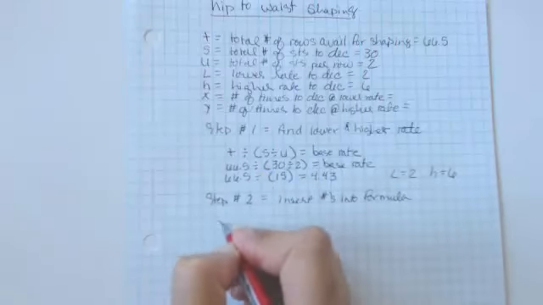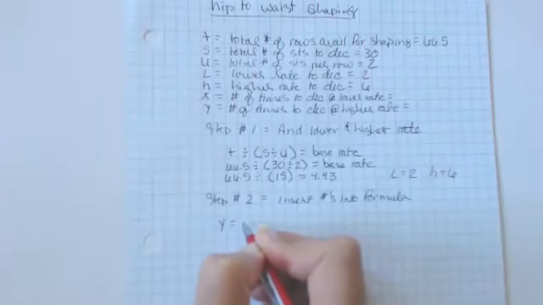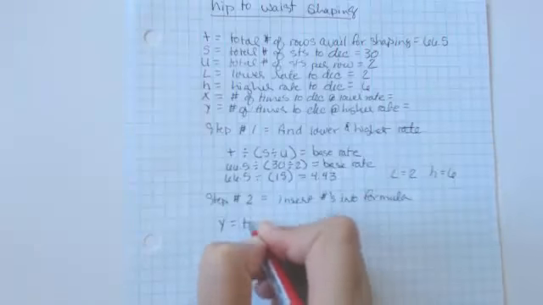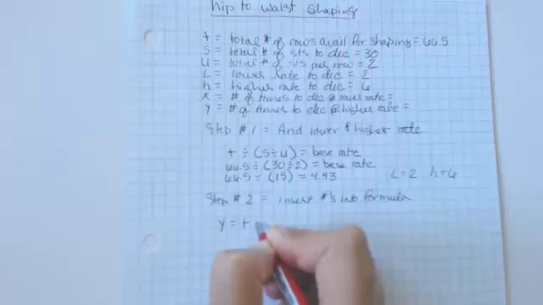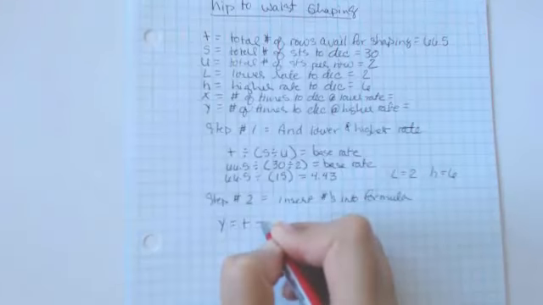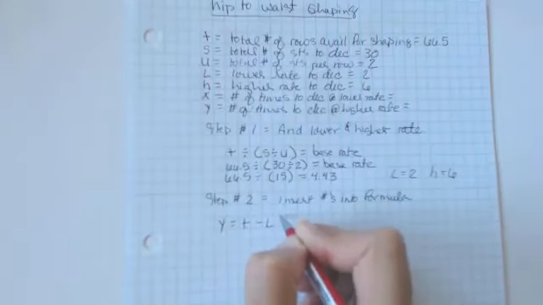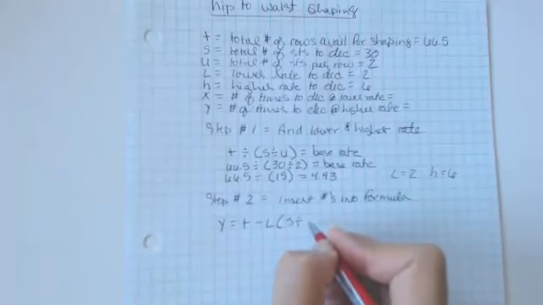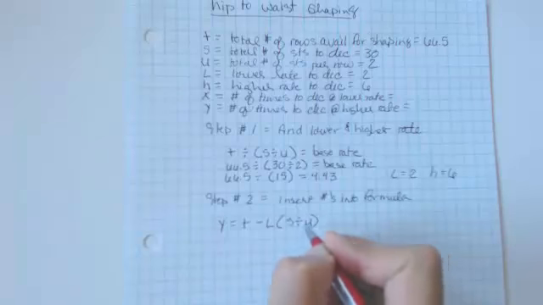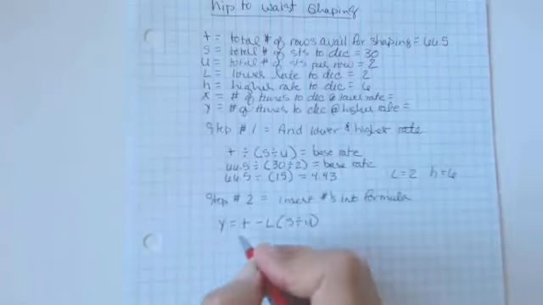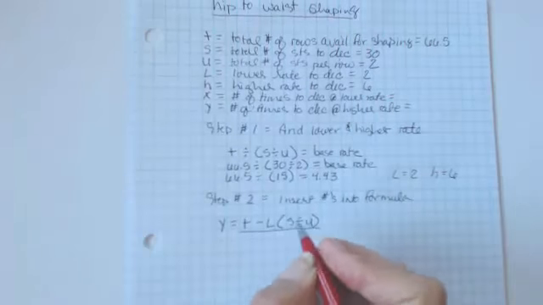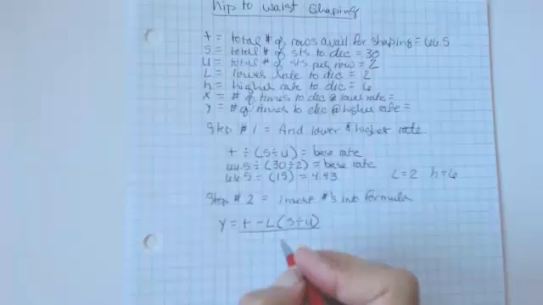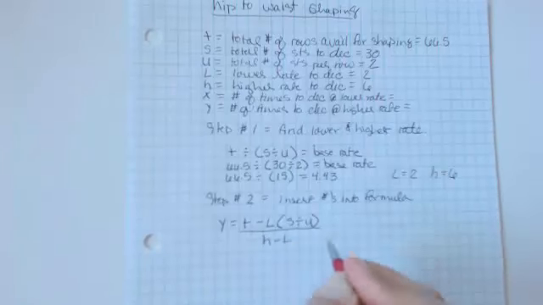So the formula is this: Y equals T minus L times S divided by U, over H minus L. This will turn into a division problem.